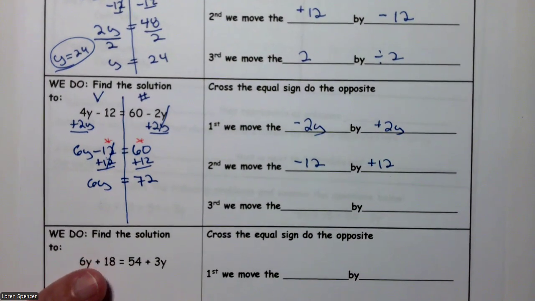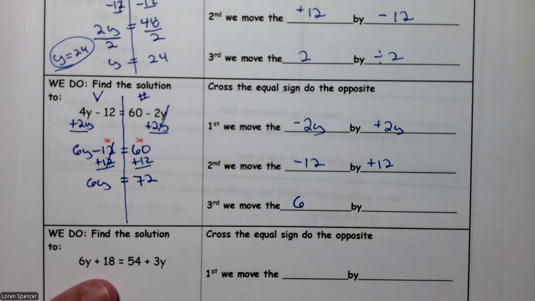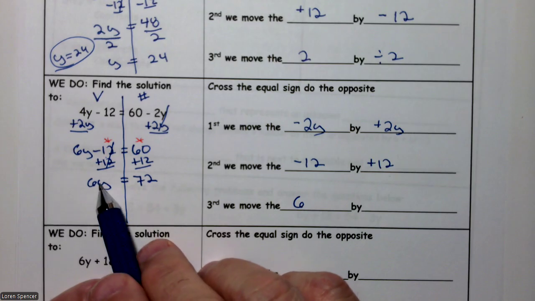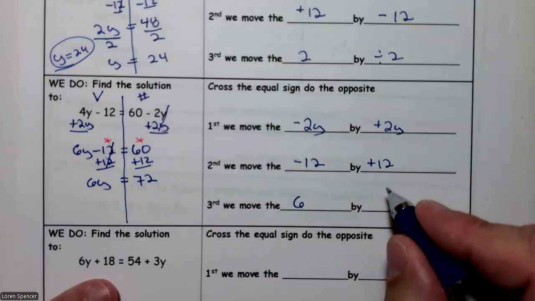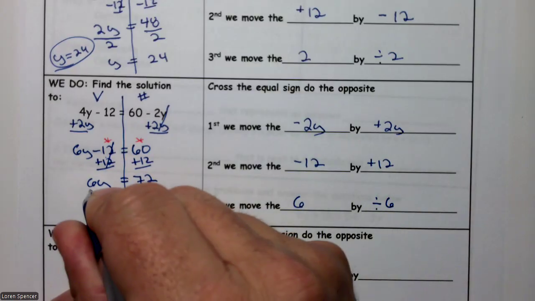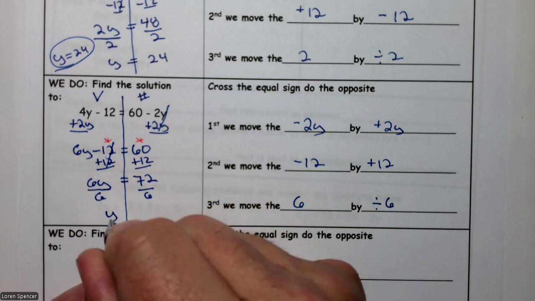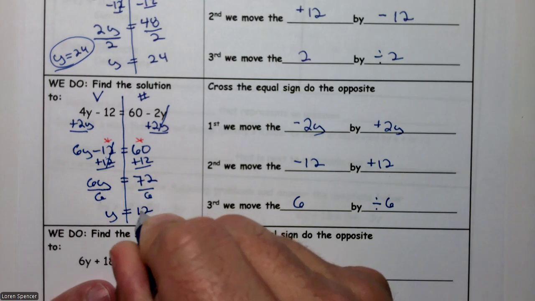72. Well, now I need to eliminate the 6. Well, how am I going to eliminate the 6? Well, this is 6 times y because coefficients multiply. So the opposite of multiplying is dividing. So we're going to divide both sides by 6. We end up getting y equals 12.